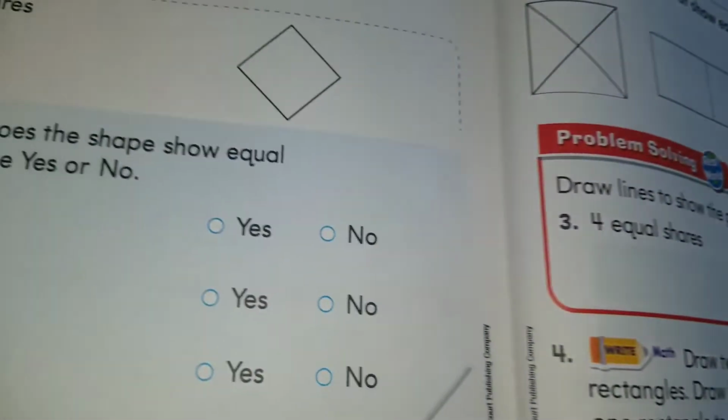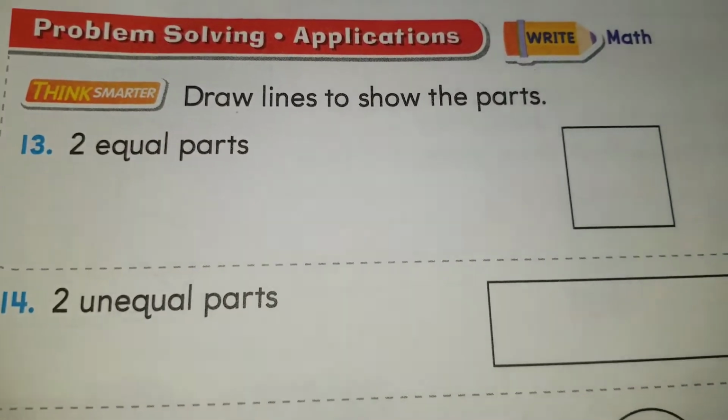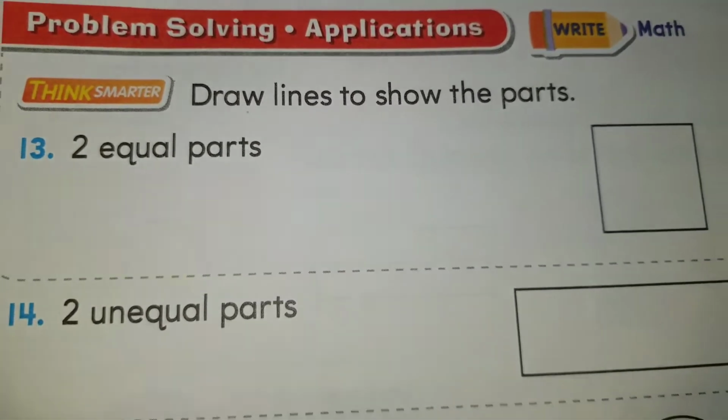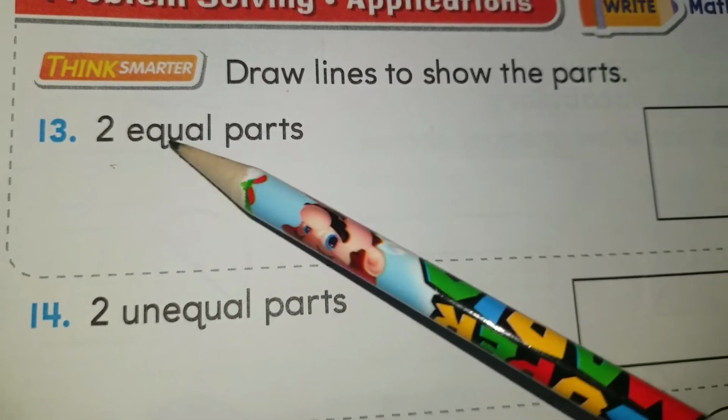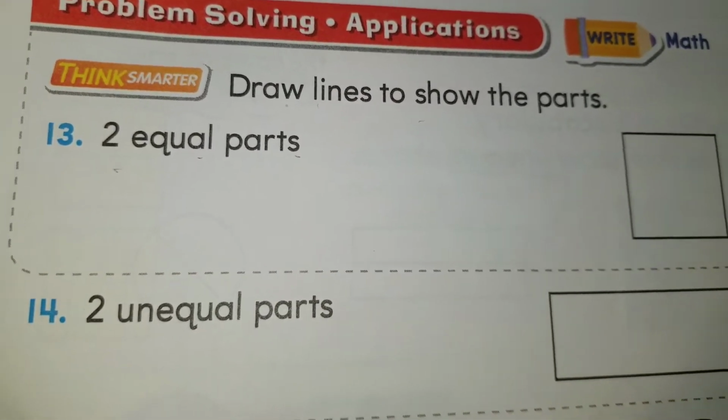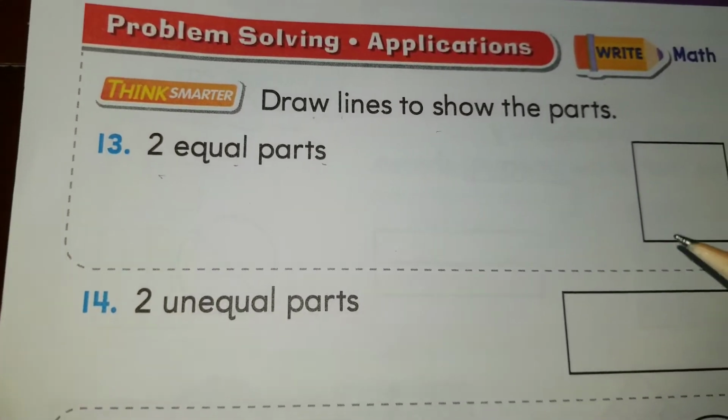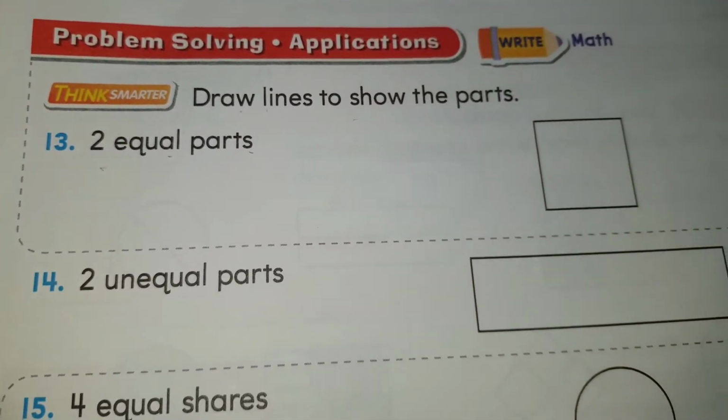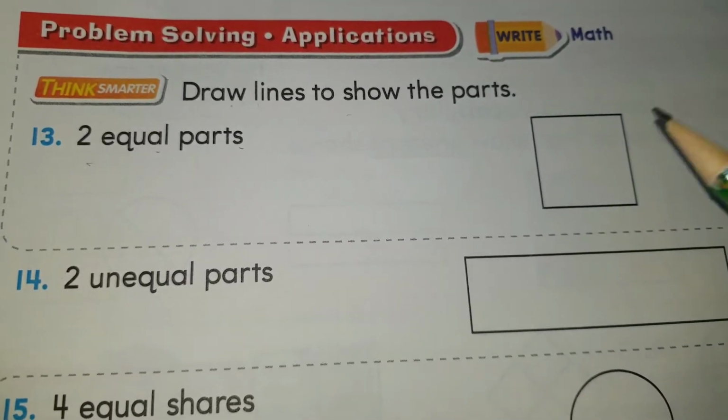Alright, let's turn the page. Let's see what we have to do here. Now we're gonna put in practice what we've learned, right? We're gonna do it. It says 2 equal parts. Draw lines to show the parts. We have a shape, and we wanna follow directions to draw the lines on the shapes.